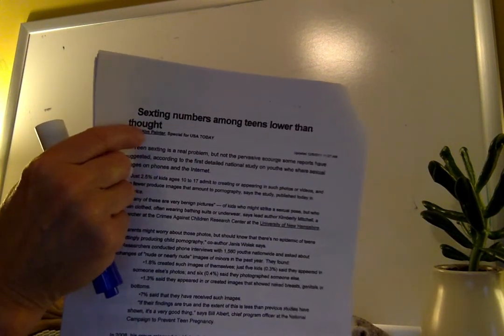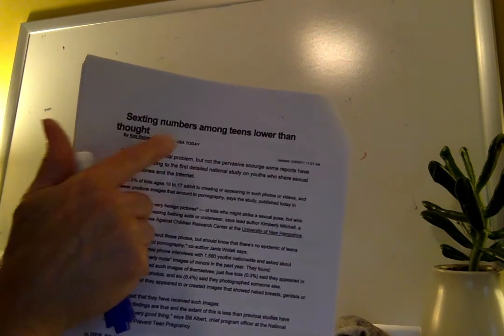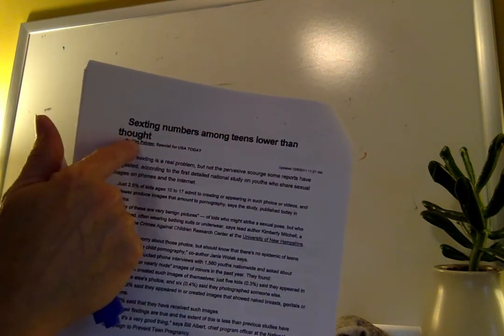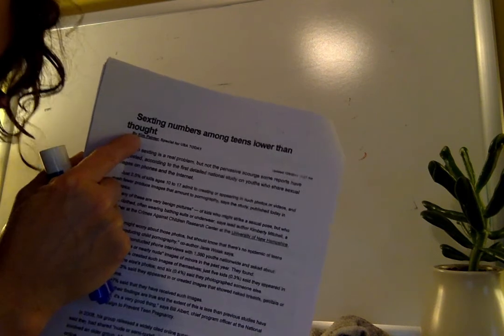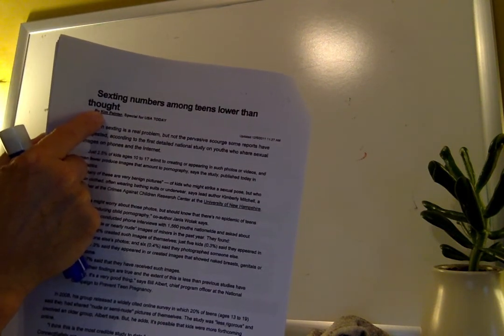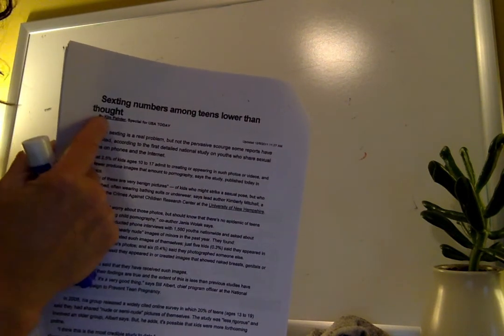So I thought, well, let me cut this out and bring it to class to show people how they are at least presenting the material well. Well, the article was on two different pages, so I had to flip through the newspaper to find the second part. And while I was flipping through, the title kept getting in my head: "Sexting numbers among teens lower than thought." As if I had a thought. As if they had told me a week ago it was really high and now they've come back.